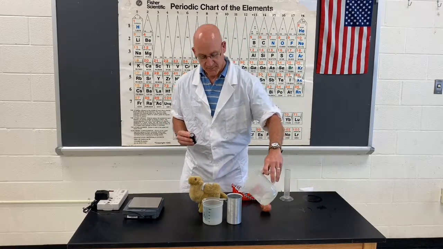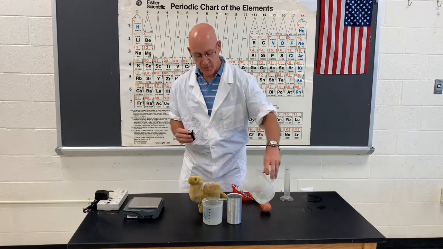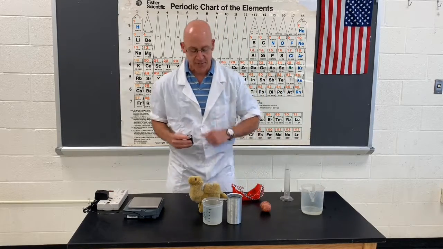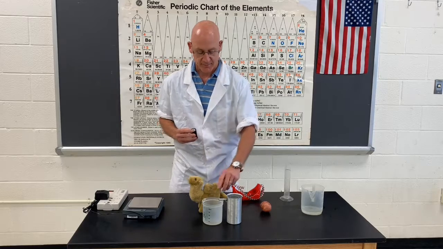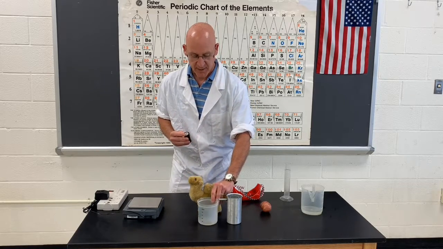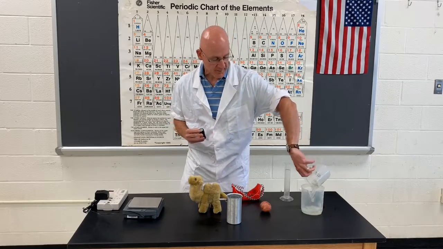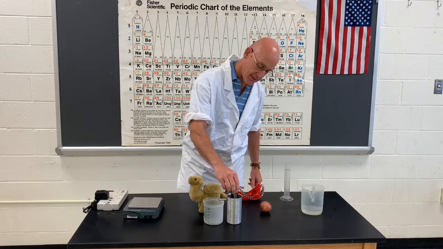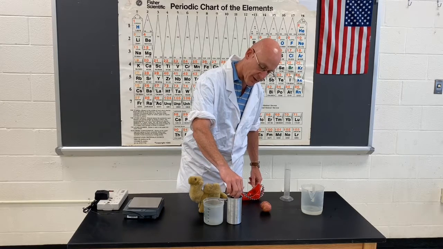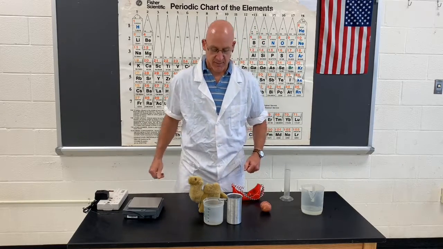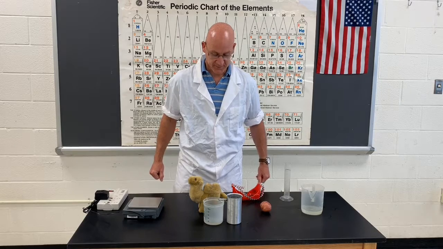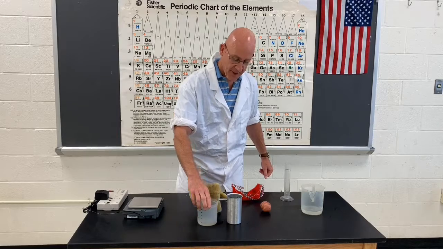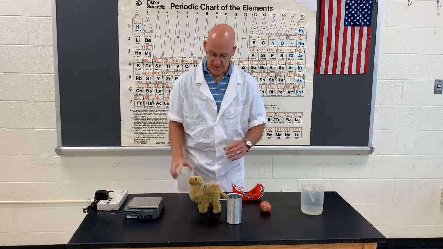First, I will raise the water level until it drains over and stops. I'll empty out that water. I will gently put the battery in. It will displace the water. I have to be patient. The water in the beaker is the exact volume of the battery.